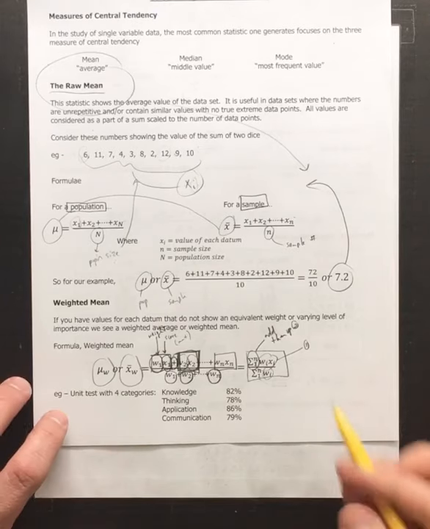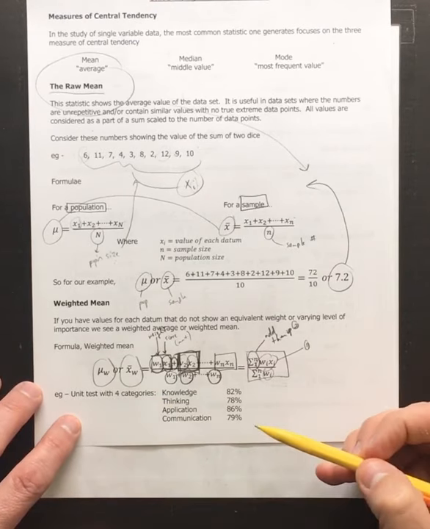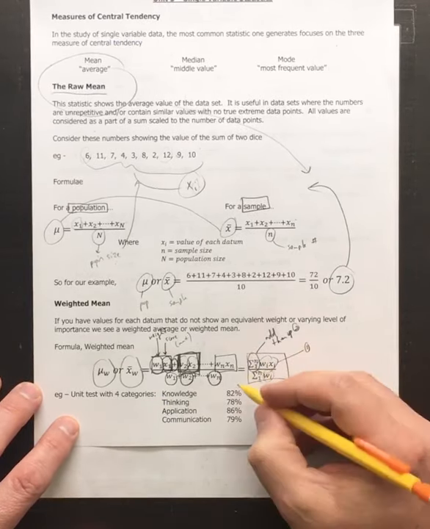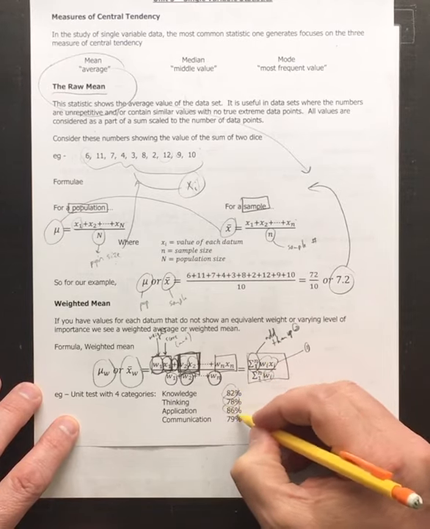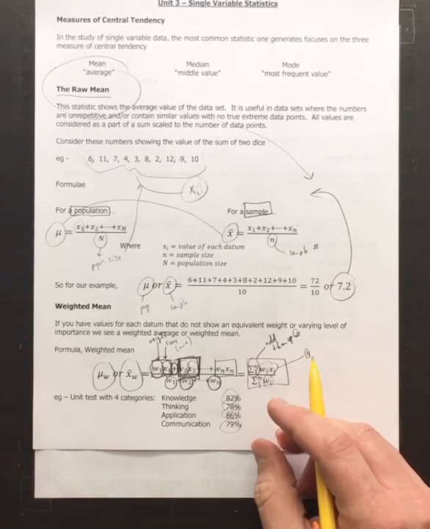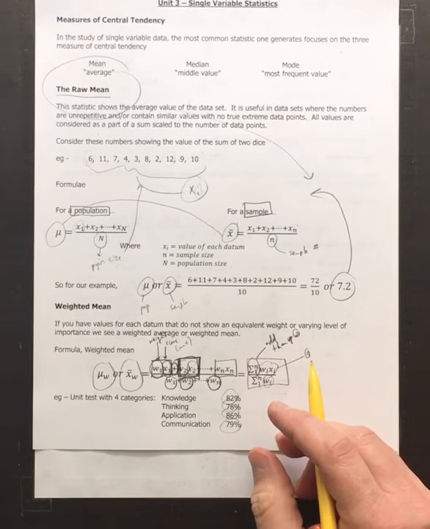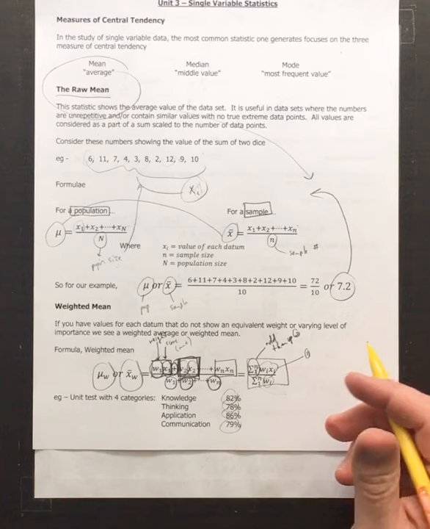So this is an example, okay? A unit test with 4 categories. All right, so you have a unit test. On the knowledge section, you got an 82. The thinking, you got a 78. The application, you got an 86. And the communication, you got a 79. Now, what's important to understand is that these marks are not created equally.